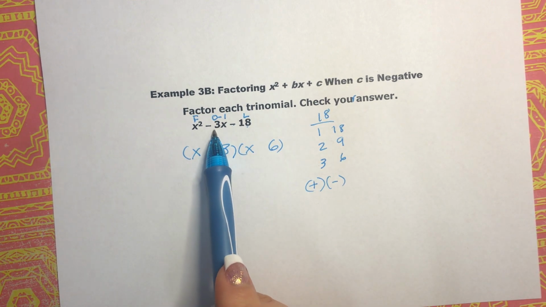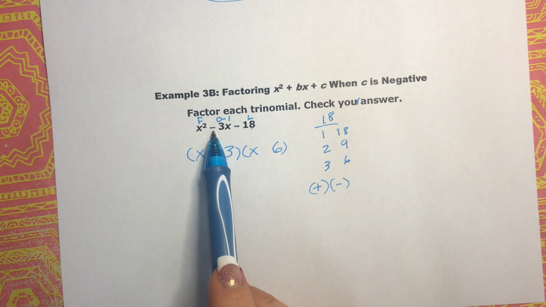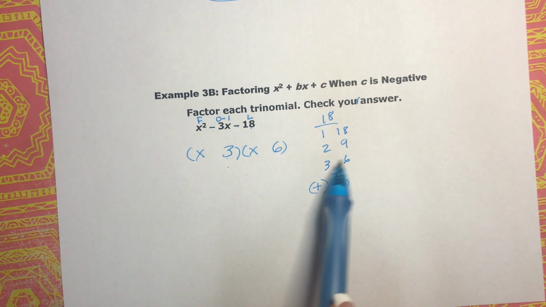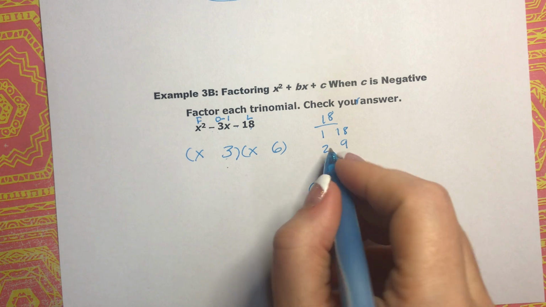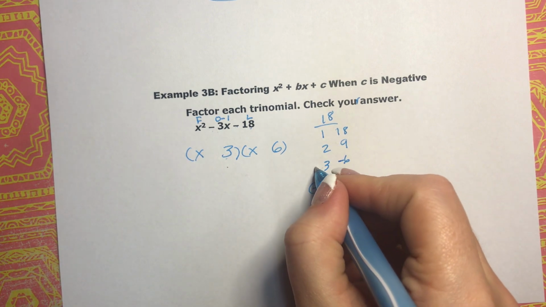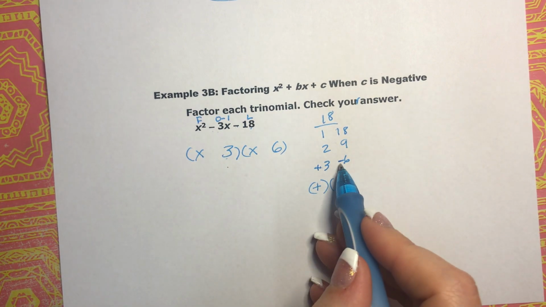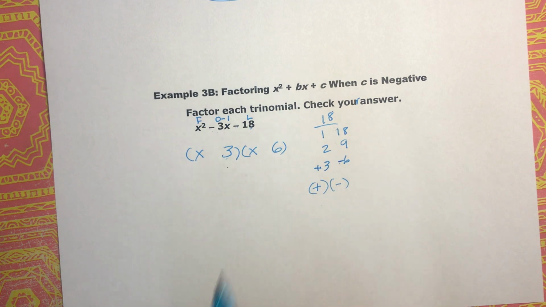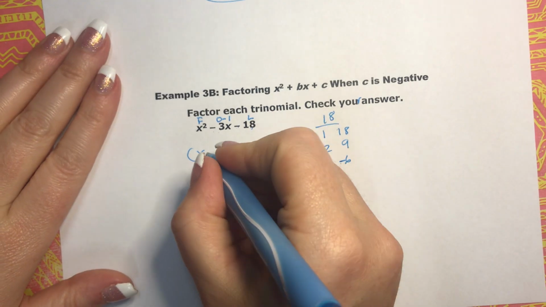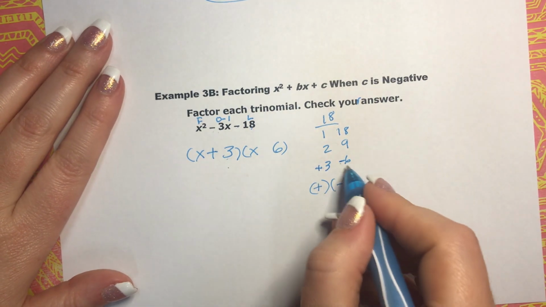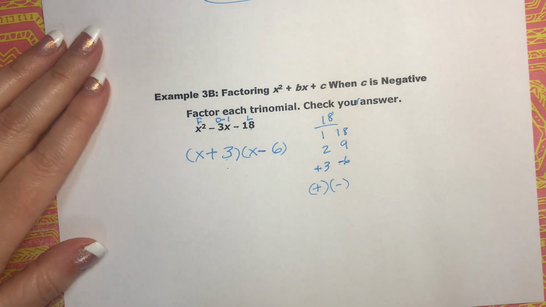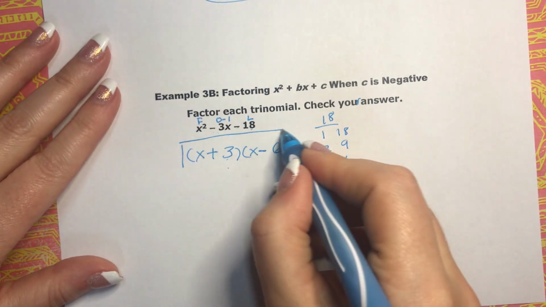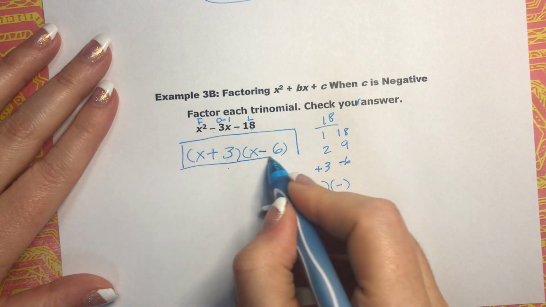And how we determine that is that here, the middle number is negative. That means our bigger number is going to have to be negative, okay? So that means the 6 is going to have to be negative. The 3 is going to have to be positive. So when you go plus 3 minus 6, you end up with that negative 3. And then that's it. You put the positive with the 3, the negative with the 6, and that is our answer. And now we just want to check it.